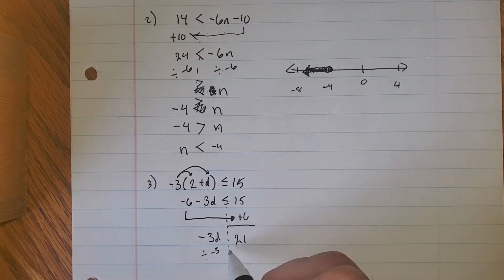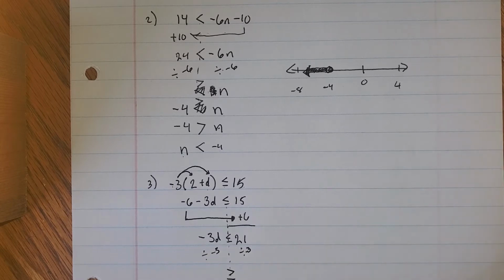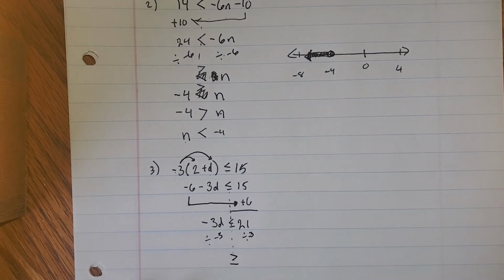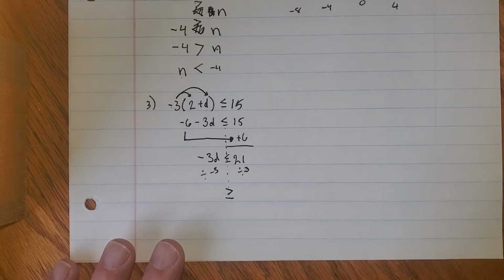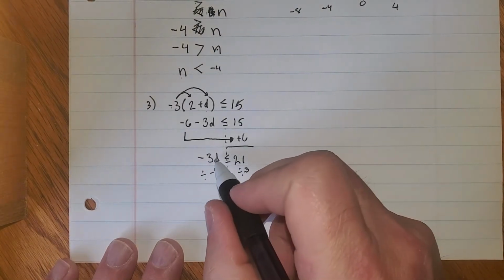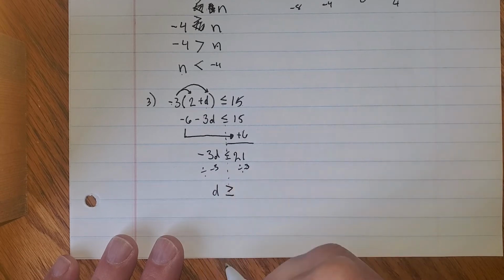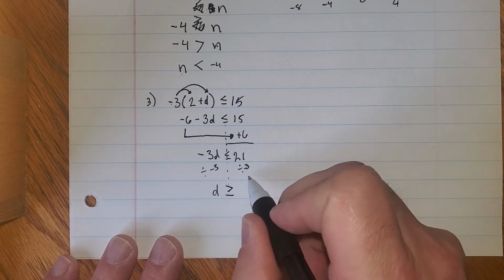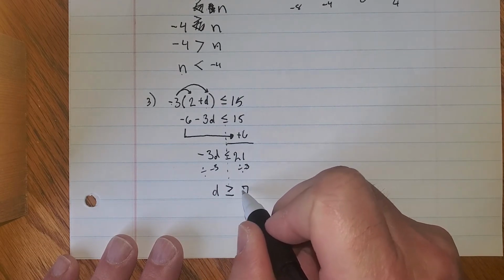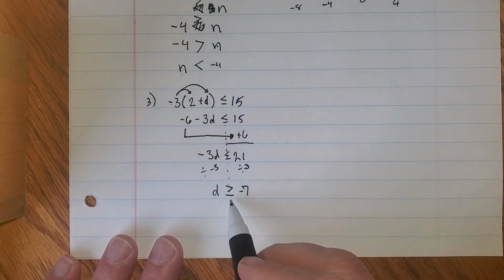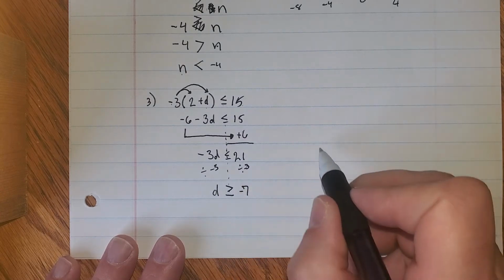When I do that, I'm dividing by a negative number, so the inequality symbol has to change direction. Okay? So -3 divided by -3 is +1, +1d, 21 divided by -3 is -7. D is greater than or equal to -7.